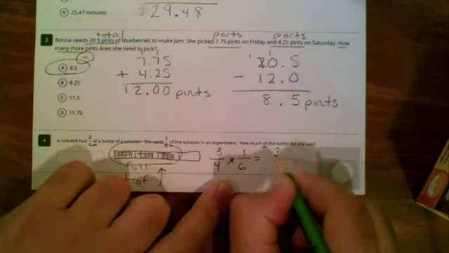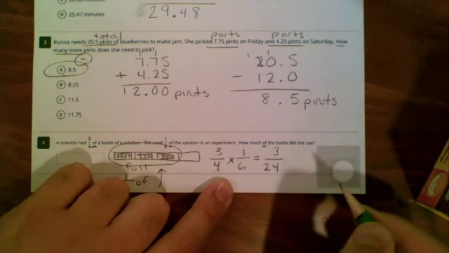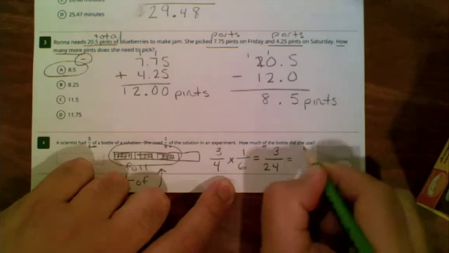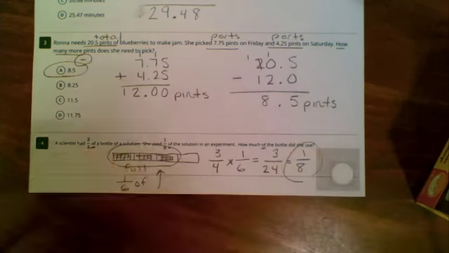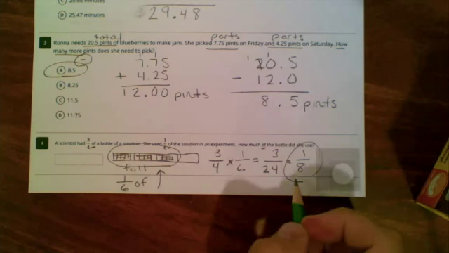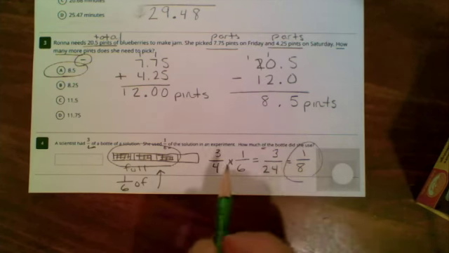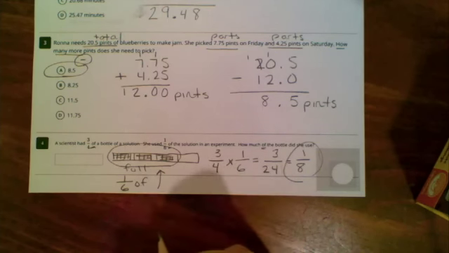When we multiply fractions, we multiply the numerators and the denominators. And if we have a chance to simplify, we always simplify. So she ended up using 1/8 of the bottle. Saying that another way, 1/8 of the bottle is 1/6 of the 3/4 that was there at the very beginning.